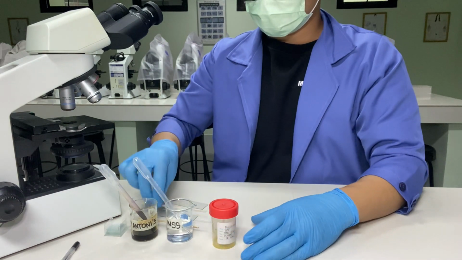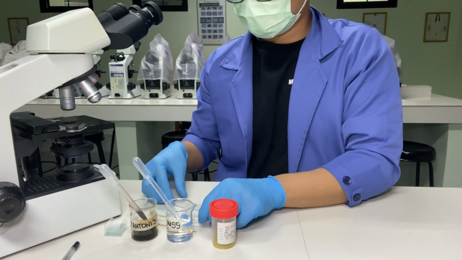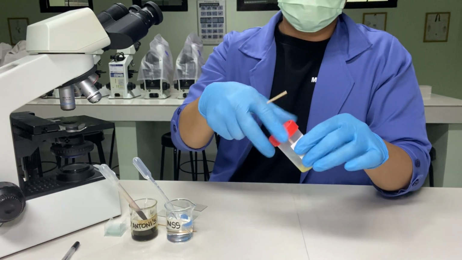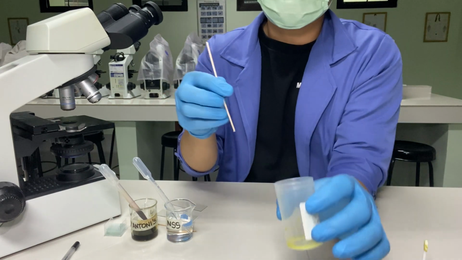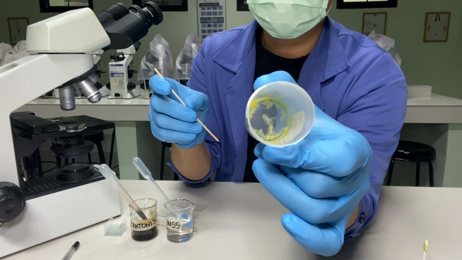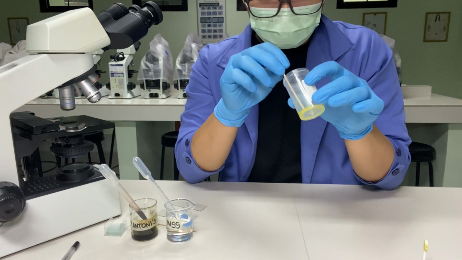For the procedure, using an applicator stick, poke all areas of the specimen and take note of the color and consistency. Record the result.